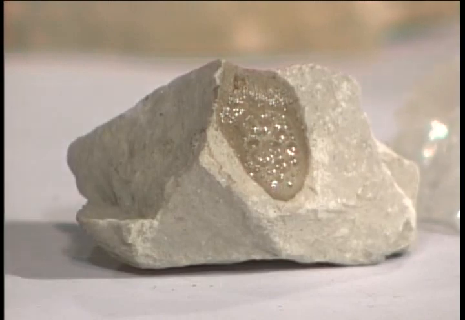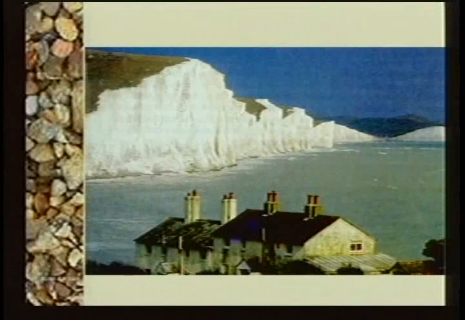Now, I have a photograph of the White Cliffs of Dover in the UK. And these cliffs, as they're called, are made of a white chalk. Now, what made this white chalk? Over time, the remains of very tiny microscopic animals were deposited, and you can imagine the number of organisms as well as the amount of time involved.